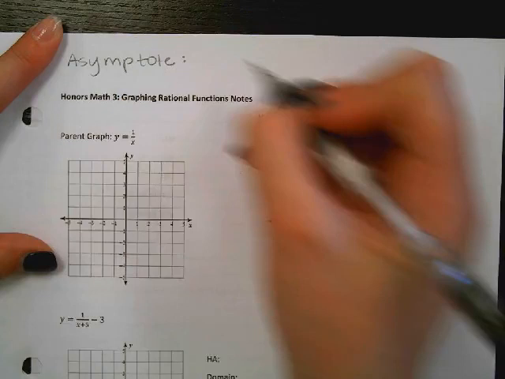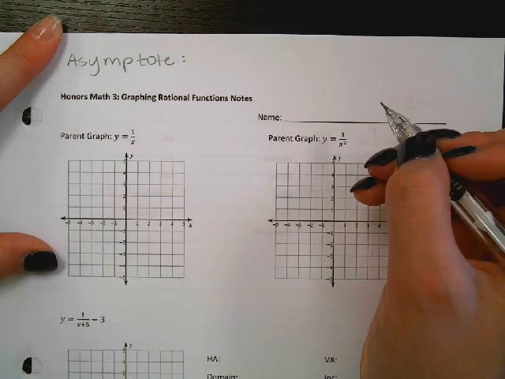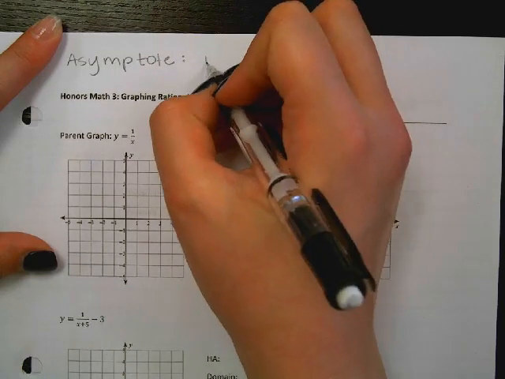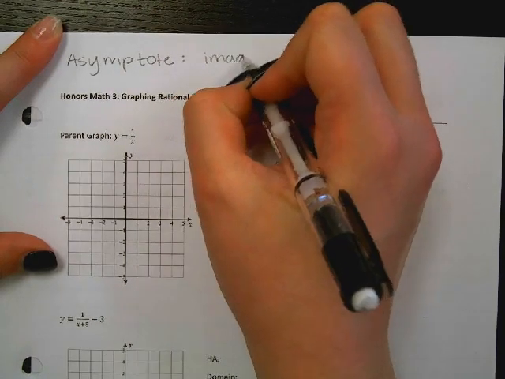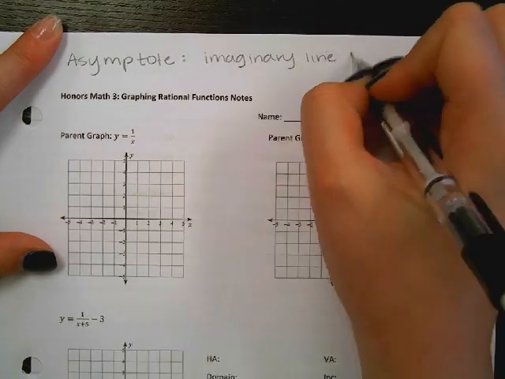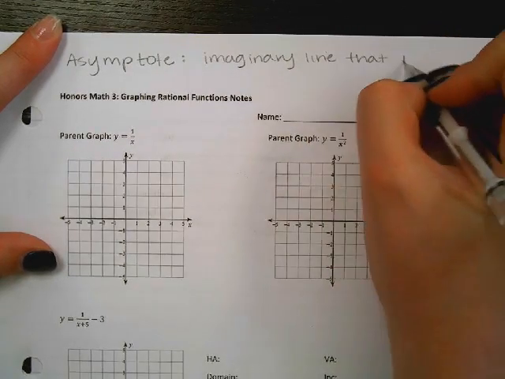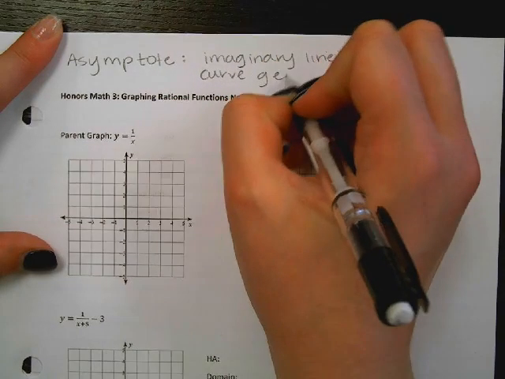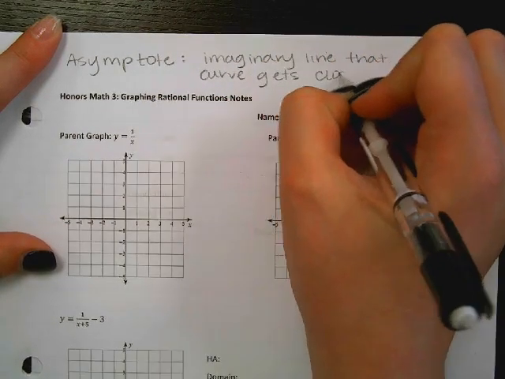I know that's a weird spelling. The P is basically silent, asymptote. An asymptote is an imaginary line that the curve gets closer to.